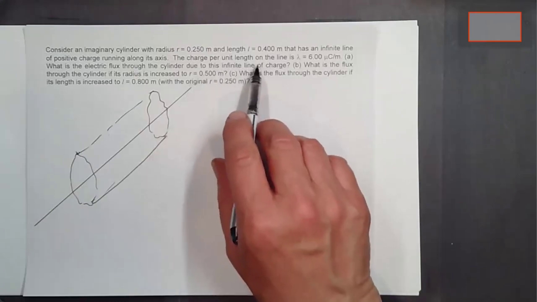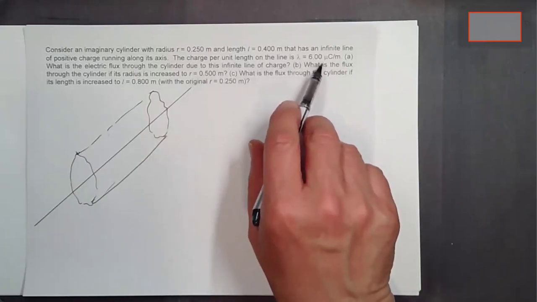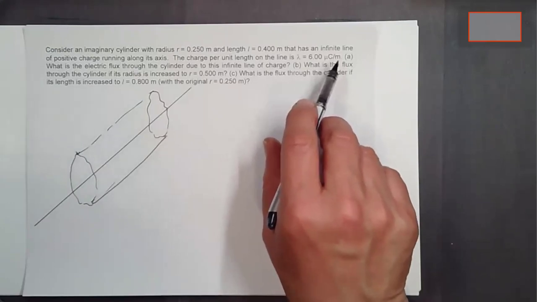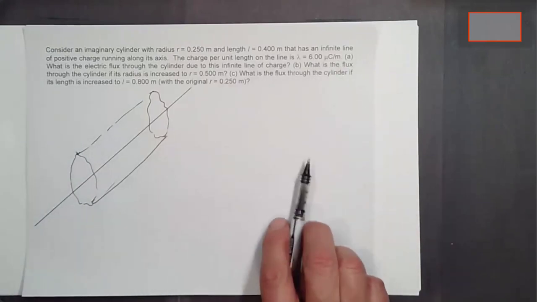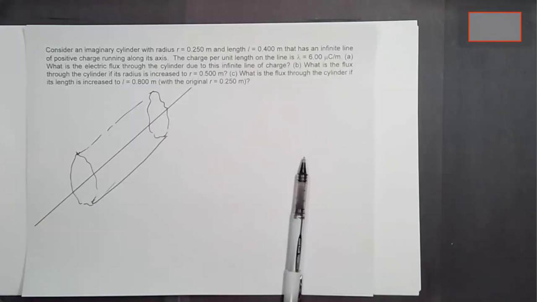And the charge per unit length on the line is lambda equals 6.00 microcoulombs per meter. I think we're going to need the electric field of an infinite line of charge, which I had around here once. Too many sheets of paper going here. There it is.